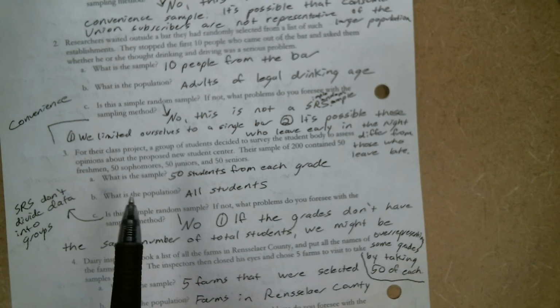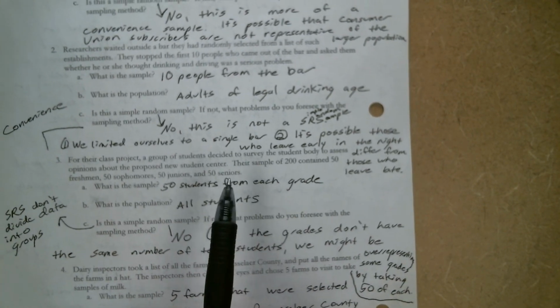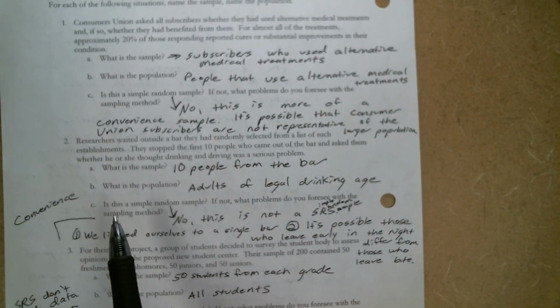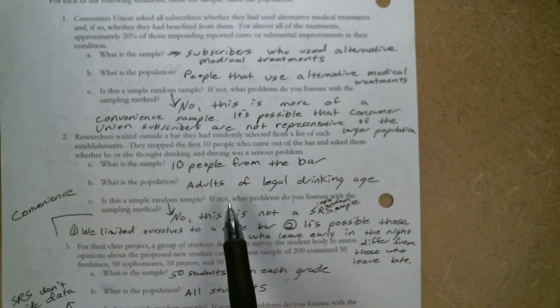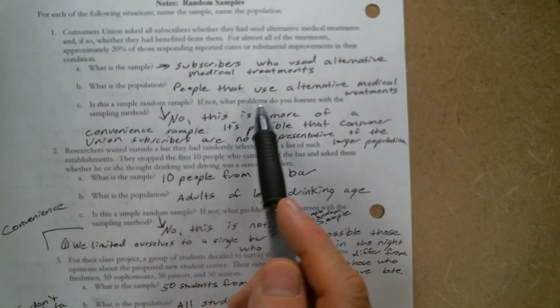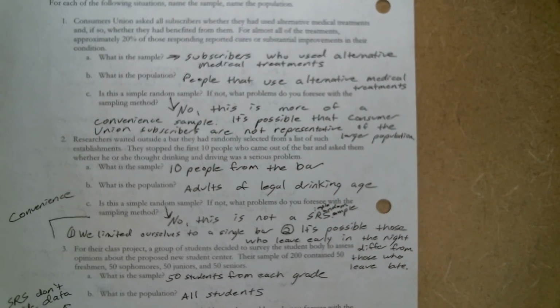I'm not taking any shortcuts by forcing different groups. I'm not taking any shortcuts by limiting myself to a single location or a single group of people. I'm saying, here's my entire population that I'm concerned with. Let me just randomly select from that population.